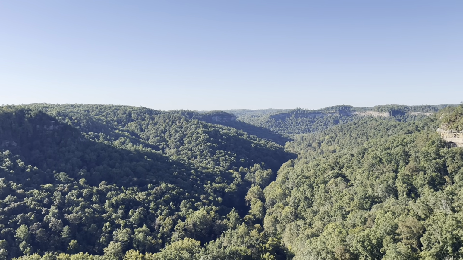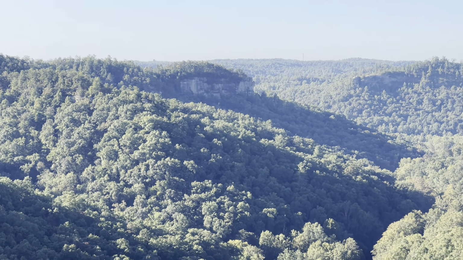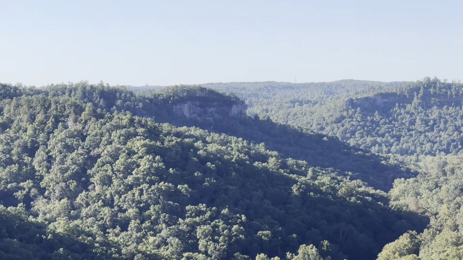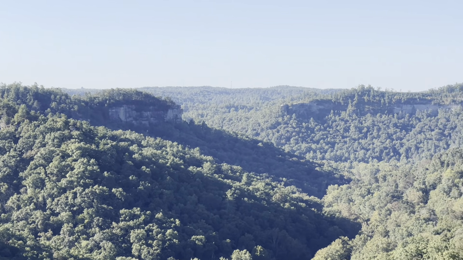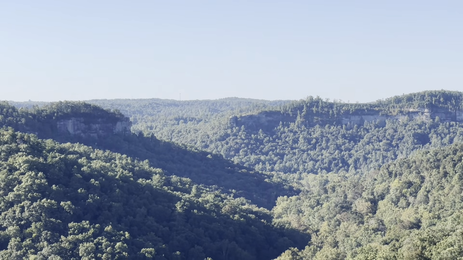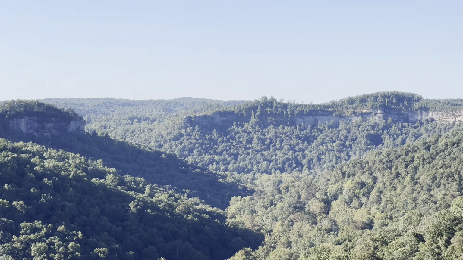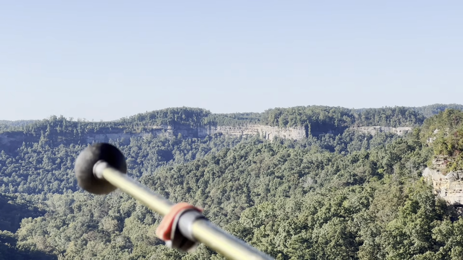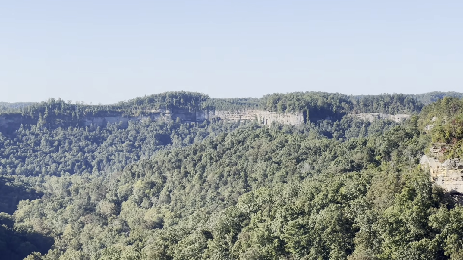As we pan on around to the right, we'll zoom in some. If you look right in this area, that's Chimney Top Rock. Just to the right of that, off in the distance right there, that is Hanson's Point. And just to the right of that, right here, is Revenue's Rock.